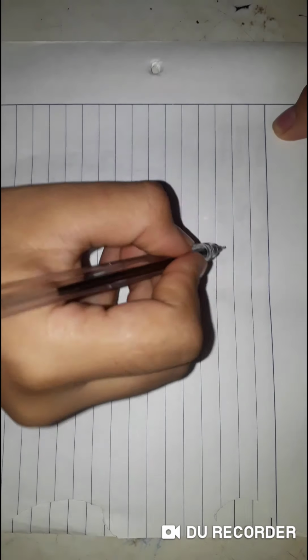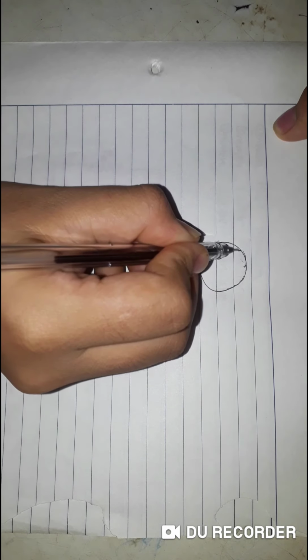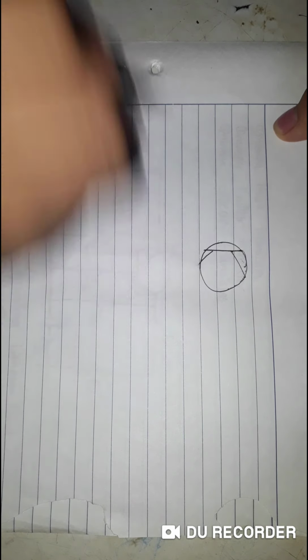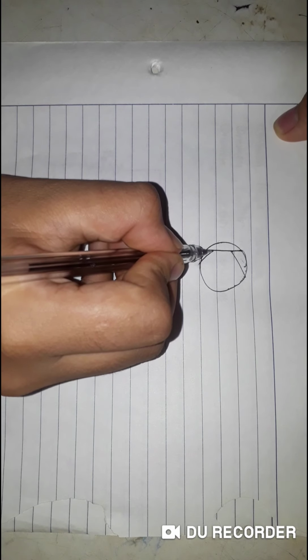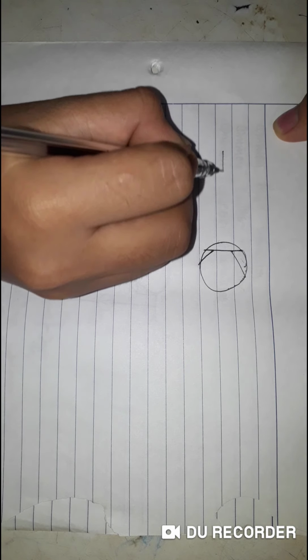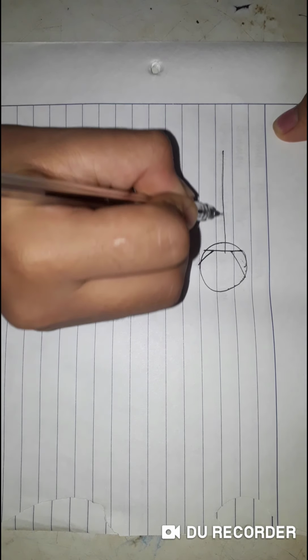Now that we've completed common base configuration of NPN and PNP transistor, the circuit diagrams, we'll move to common emitter configuration. And now for common emitter configuration, I would like to change the direction of this V inside the circle like this. I'll draw a circle. I'll draw a curve on the left side. And I will draw this V shape like this. And as I did earlier, I'd like to draw one horizontal line from here.